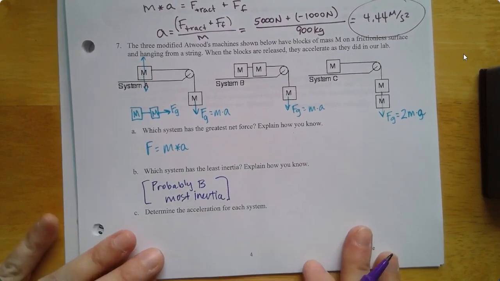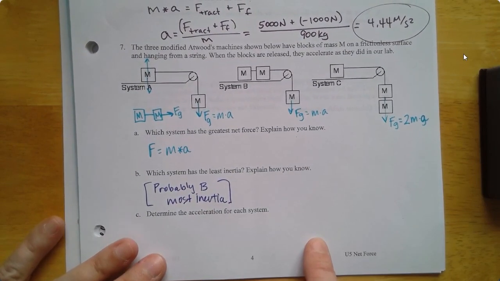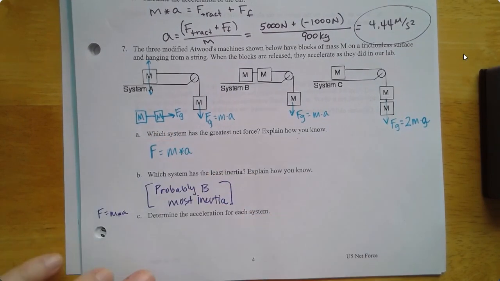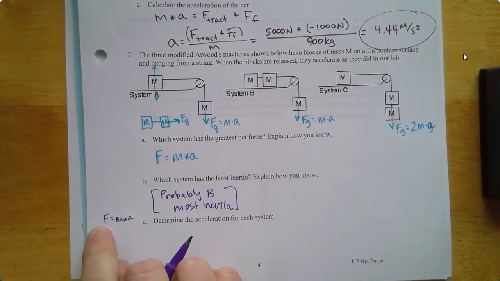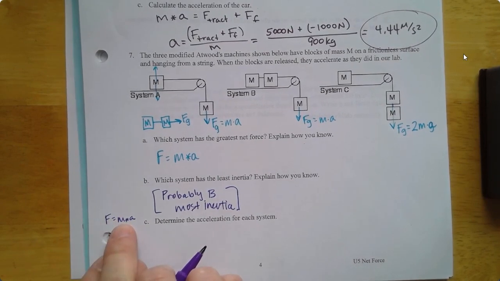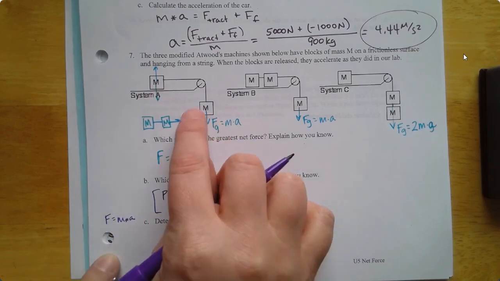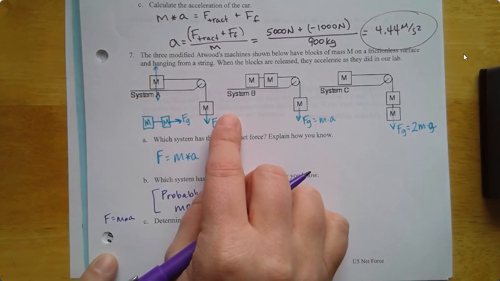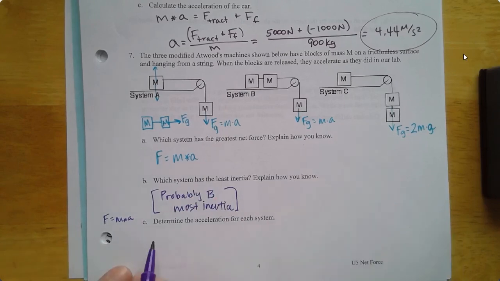Then the next question says, determine the acceleration for each system. Now this one seems pretty tricky, because what we know is that force is equal to mass times acceleration, and we don't have numbers for anything. We don't have numbers for force. We don't have numbers for mass. We just have big M, so we know that those two are an equal amount of mass, and those added together is 2 times that, but we're not told how many kilograms that is. But we're going to go ahead and take a stab at this.